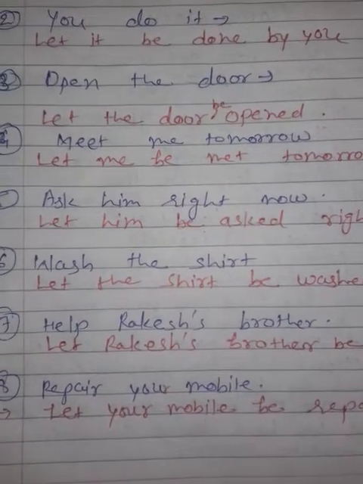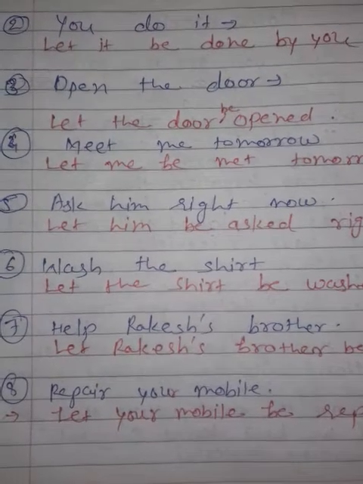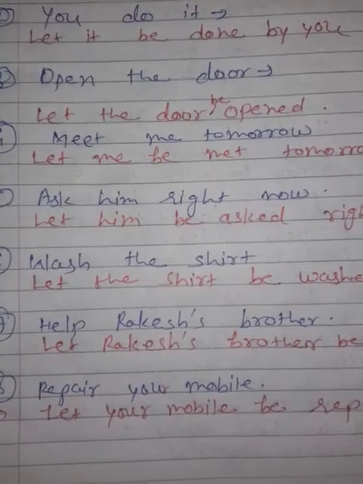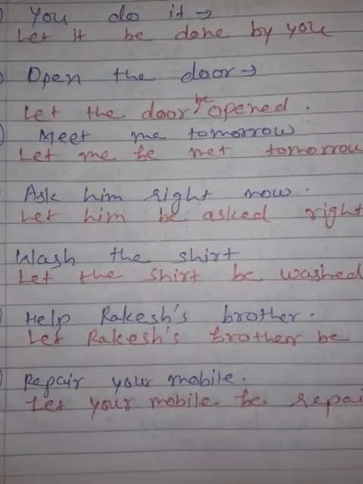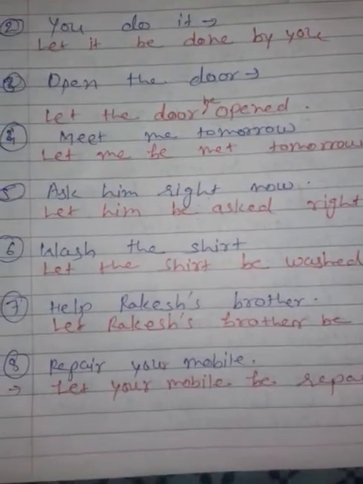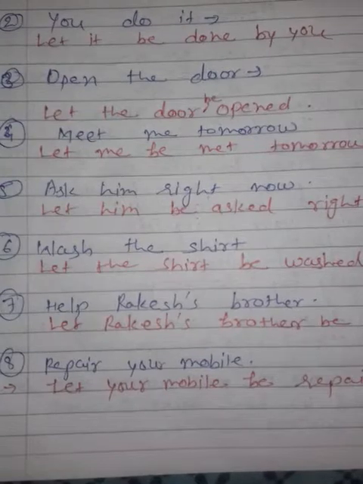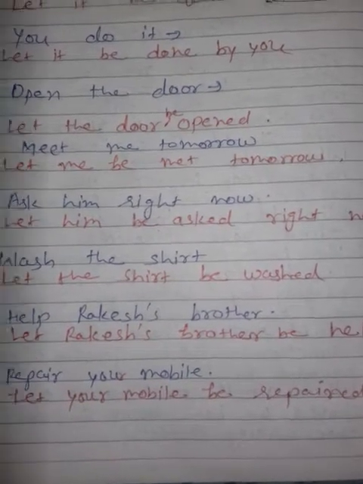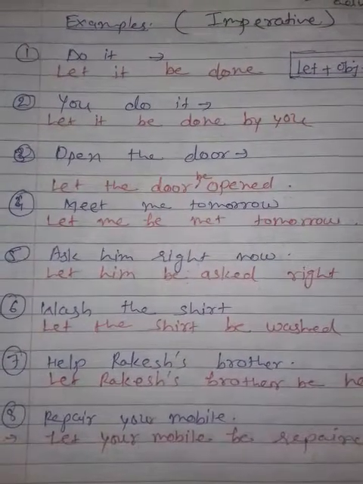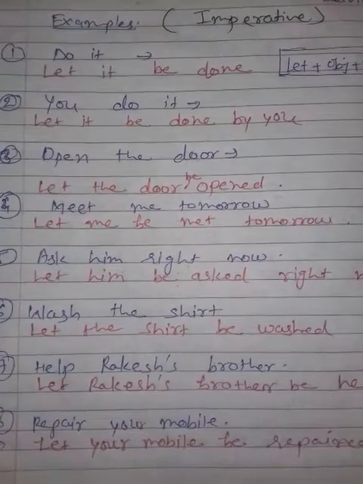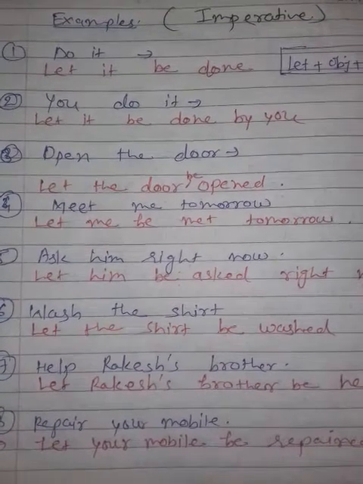Now the next example. Help Rakesh brother. So Rakesh brother is the object. Let Rakesh brother be helped. Next example, repair your mobile. Let your mobile be repaired. So students, it's so easy to change imperative sentences into passive voice. Now we are going on to infinitive sentences.